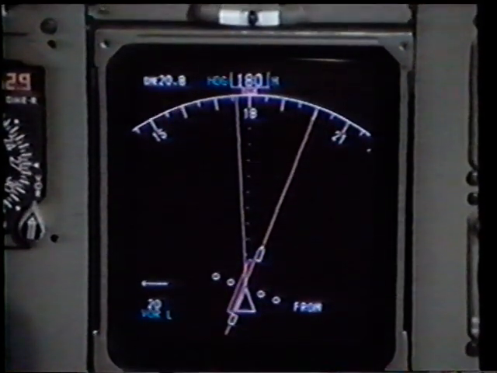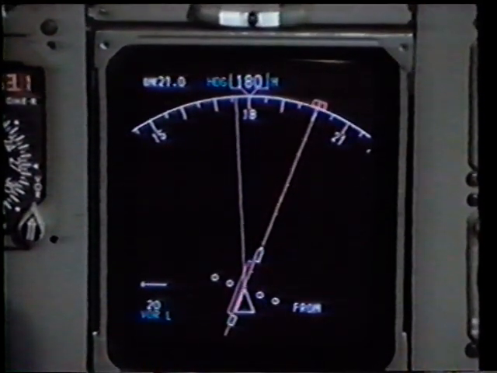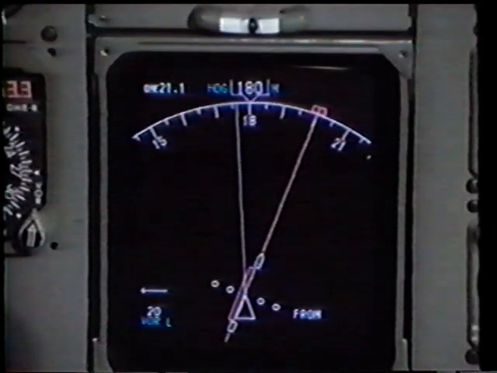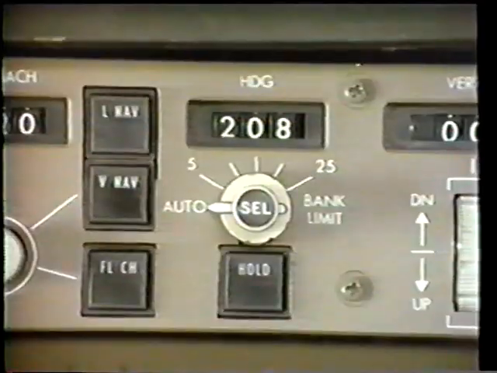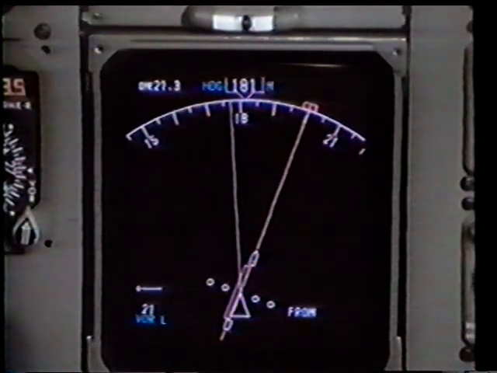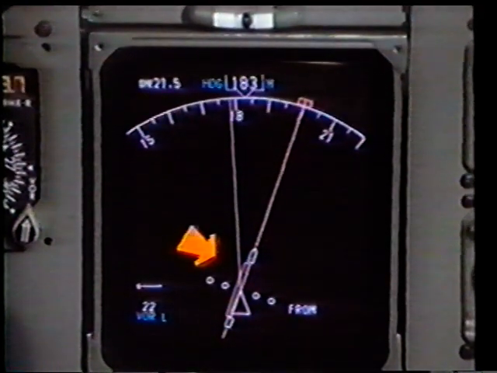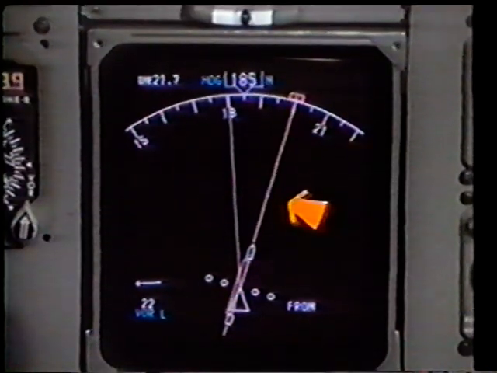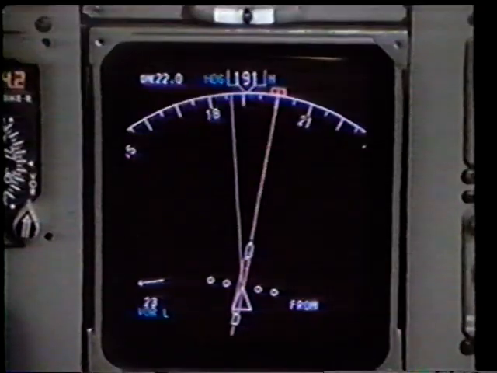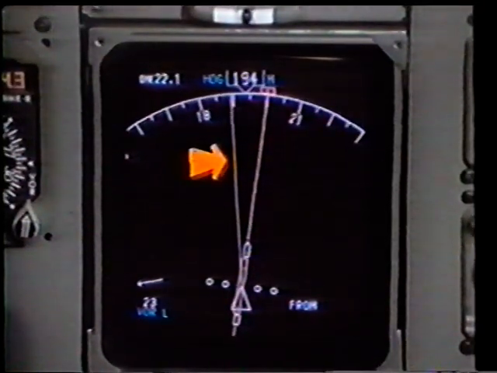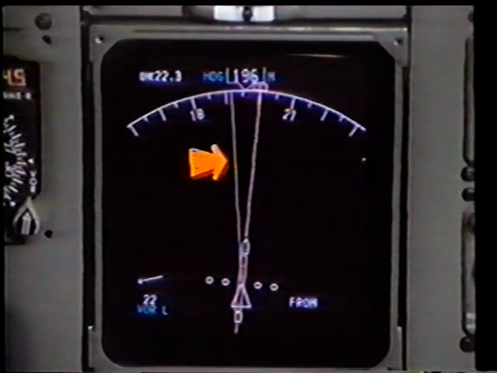A dotted line extends from the airplane symbol to the selected heading marker. The marker is controlled by the heading selector on the glare shield mode control panel. A conventional course deviation indicator is used. A line projects from the course pointer to the desired course on the compass arc. A track line extends from the airplane symbol to the compass arc to aid in course tracking.